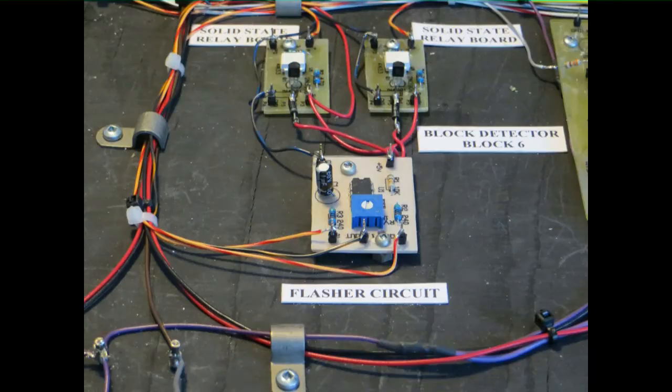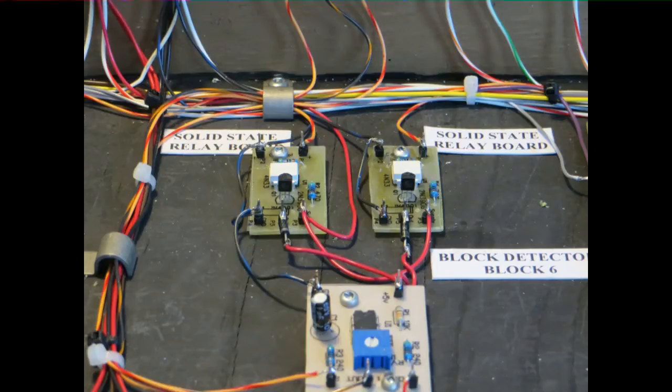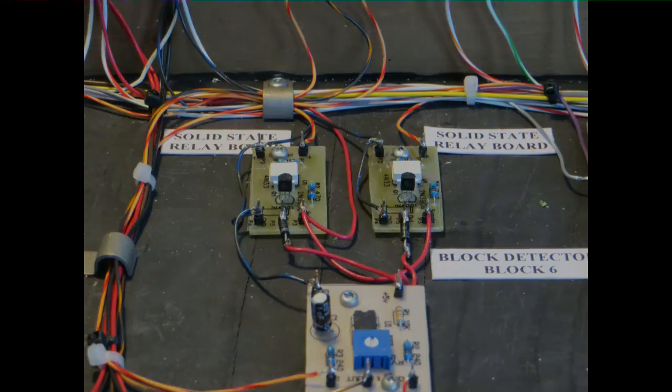Here is a picture of my flasher circuit with two solid-state relay boards. Two relay boards are used here because the road crosses over two blocks. You will see a diode connected to the output of each relay board feeding the flasher board. This is to prevent one board feeding back into the other board.